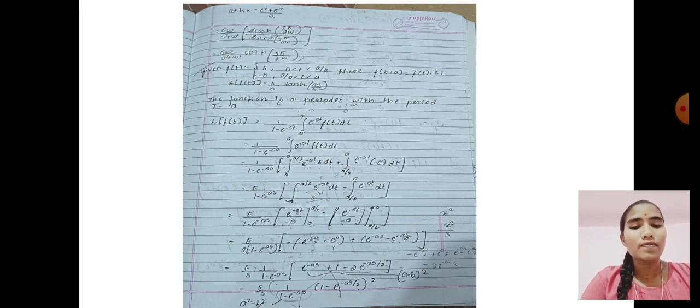Now this is equal to 1 by 1 minus e to the power of minus sa, of the integral from 0 to a by 2 of e to the power of minus st into e into dt, plus the next integral from a by 2 to a of e to the power of minus st of minus e into dt. Here e is a constant value, so we keep it outside. E divided by 1 minus e to the power of minus sa, of the integral from 0 to a by 2 of e to the power of minus st into dt, minus the integral of e to the power of minus st into dt.